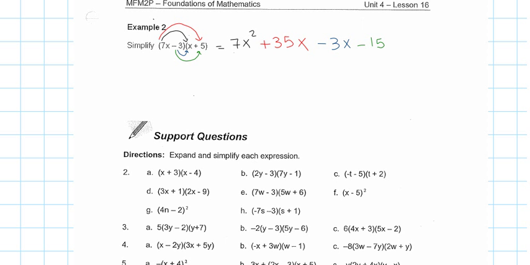Then if I add and collect like terms, so what are my like terms? 35x and then minus 3x. So I'm going to leave the 7x squared as is. If I collect these two terms, what do I get? 32x, right? Because you have 35, you took away 3. And then minus 15.